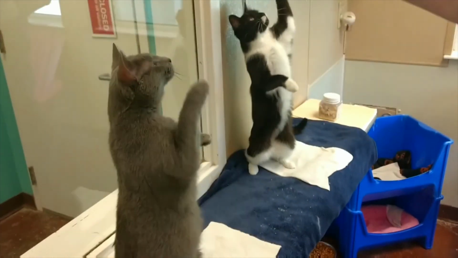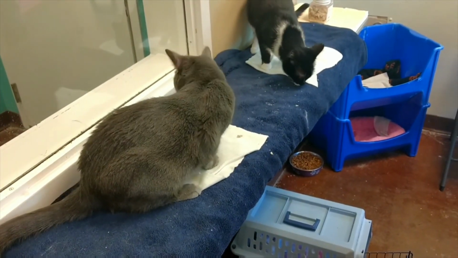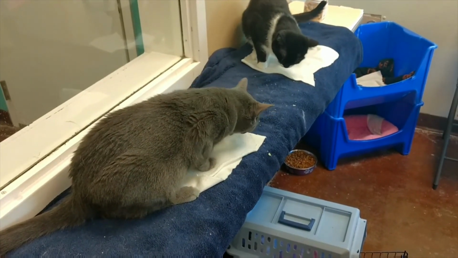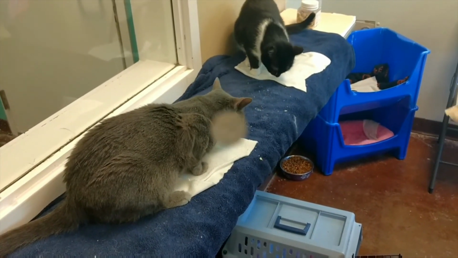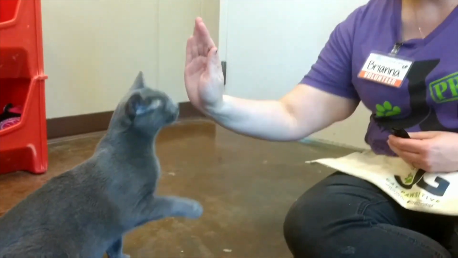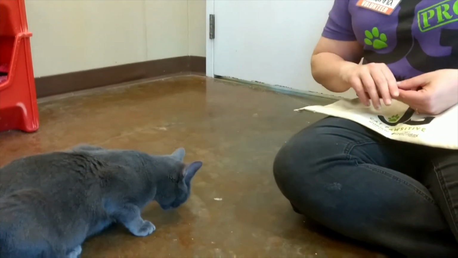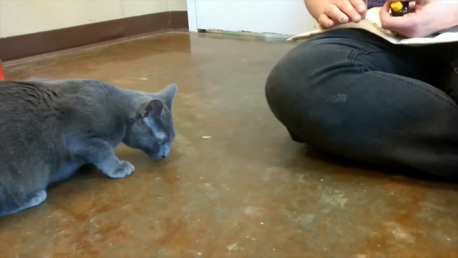Here's a bonded pair, Truffle and Fritz, who actually loved being trained together. Here they are practicing sit pretty with a wave. Their synchronized routine was so cute that they got adopted together shortly after learning it. Here's Truffle again, doing a few high fives with Brianna and a sit pretty at the end.